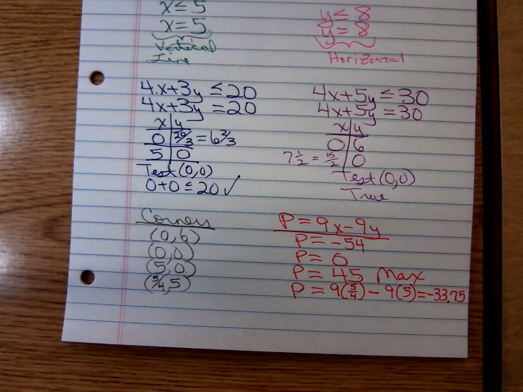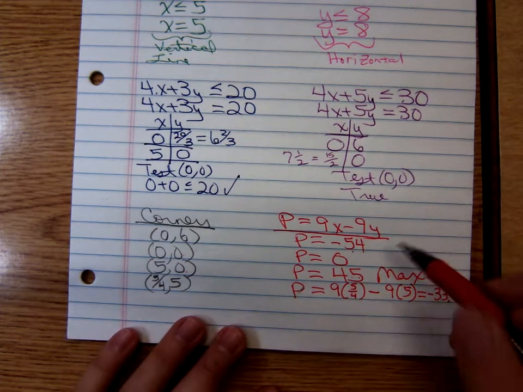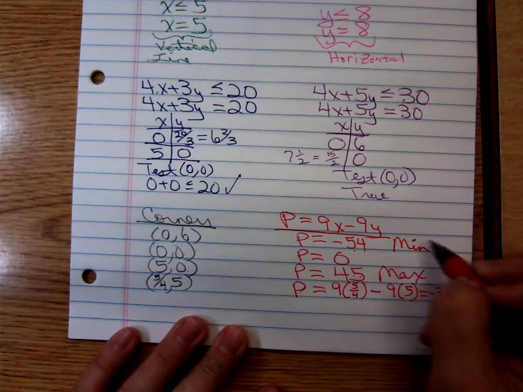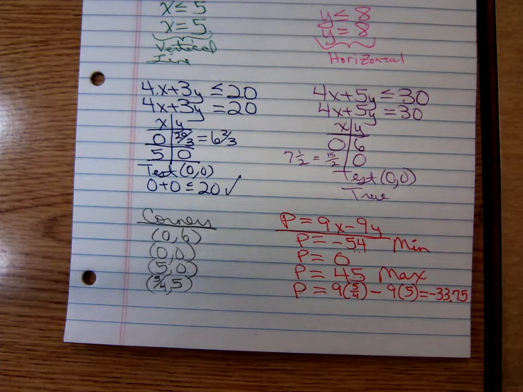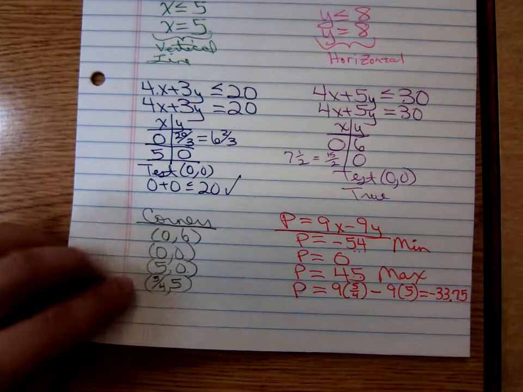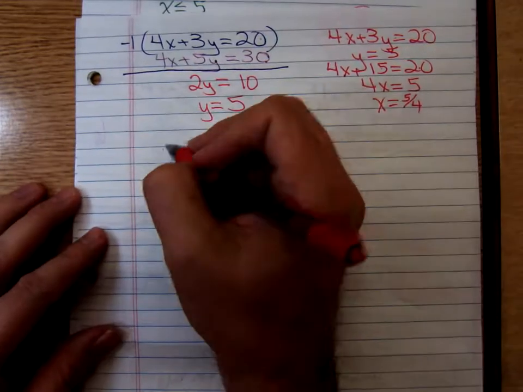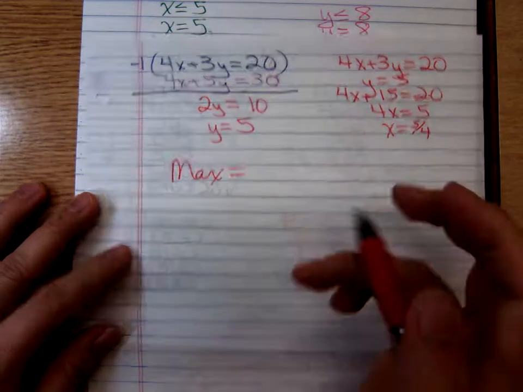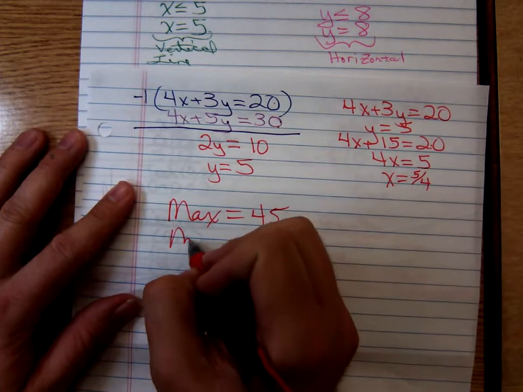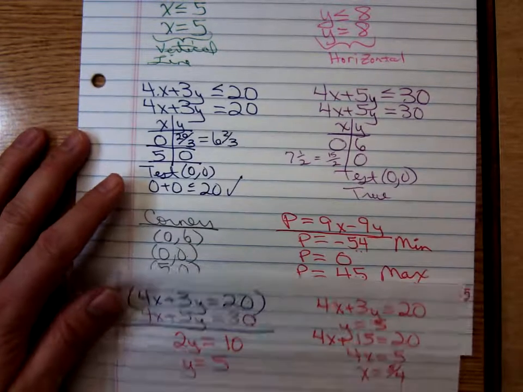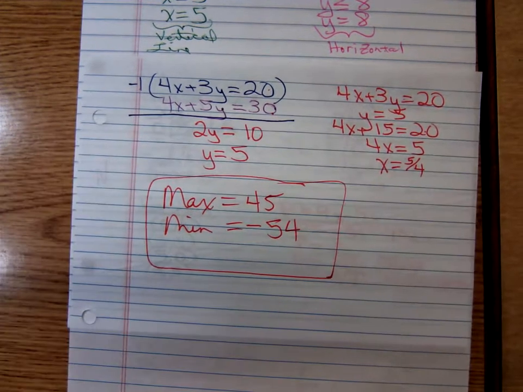What about the minimum? Negative 54, and it occurs at the corner point 0, 6. So our maximum is 45. The minimum is negative 54. For my final answer.